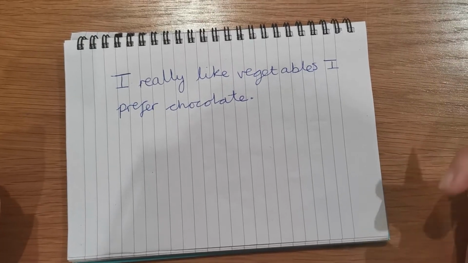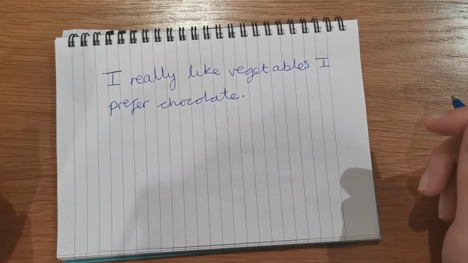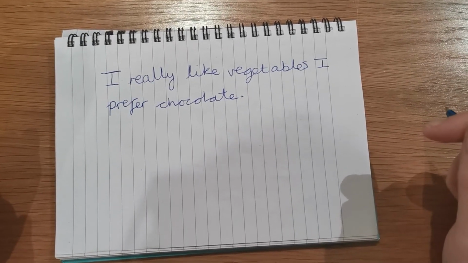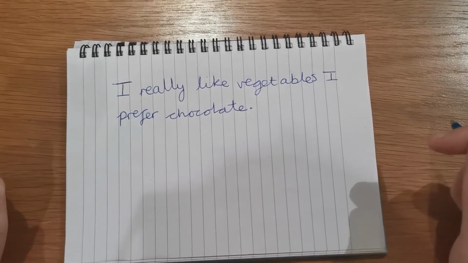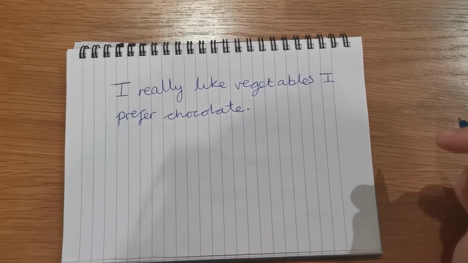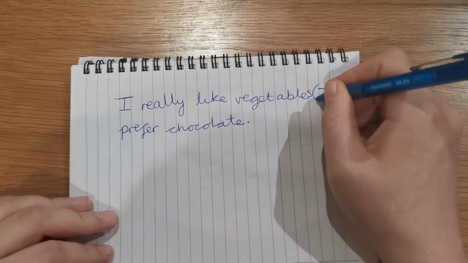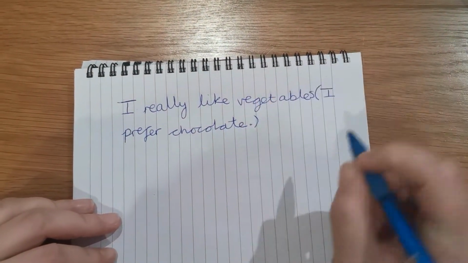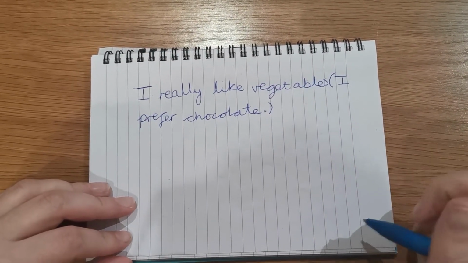So here's my sentence: I really like vegetables, I prefer chocolate. So you need to think about brackets like a whisper to someone, to the reader, like you're giving them extra information. So I really like vegetables, (I prefer chocolate). And that's where my brackets go. I prefer chocolate. And notice that the full stop at the end of the sentence goes inside the brackets.